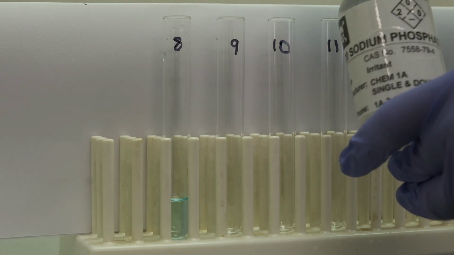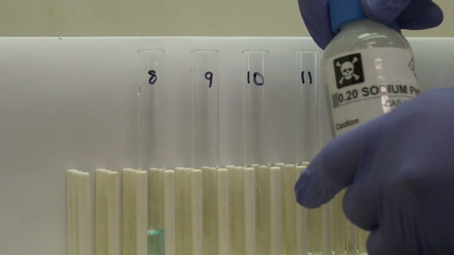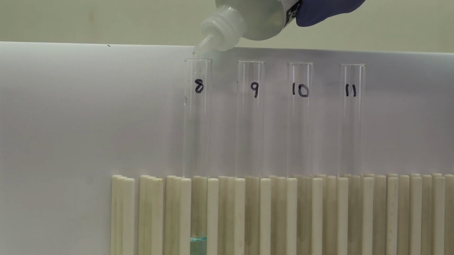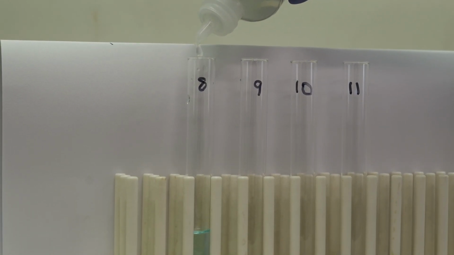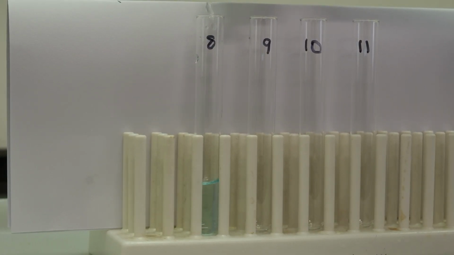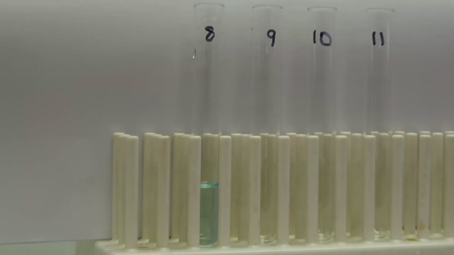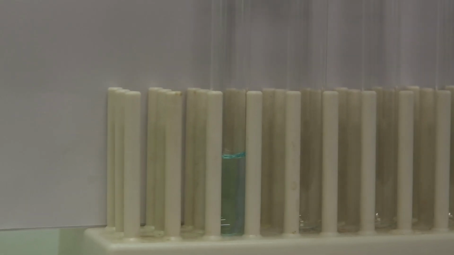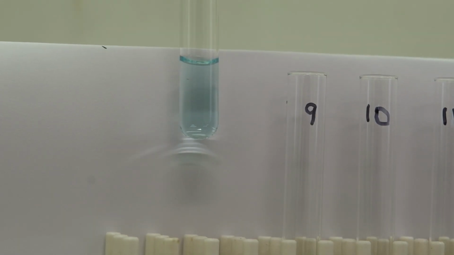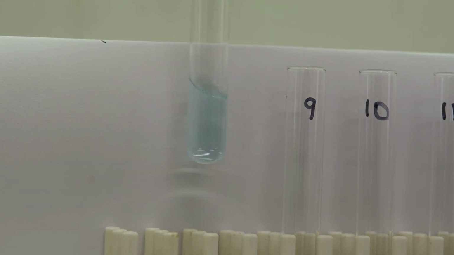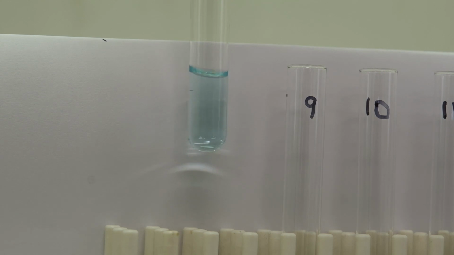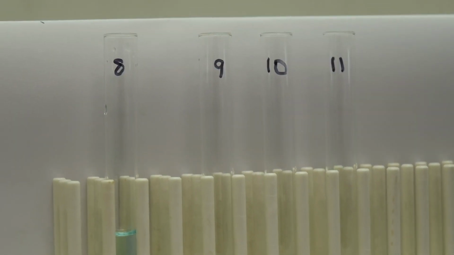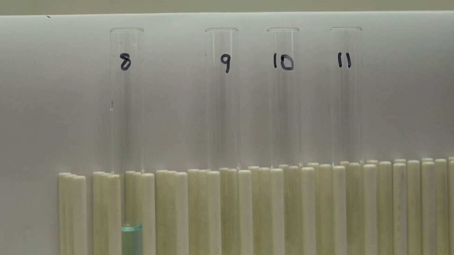Now we add sodium phosphate. For set 9, we're going to be adding zinc sulfate.